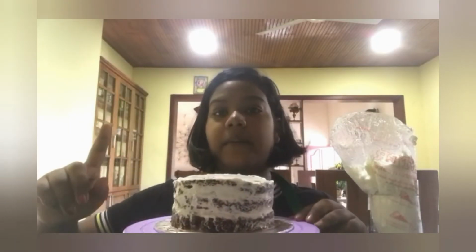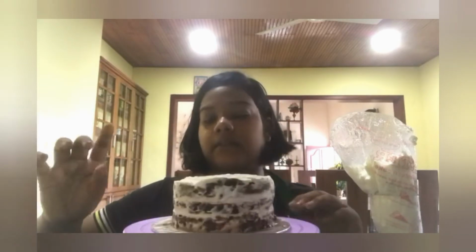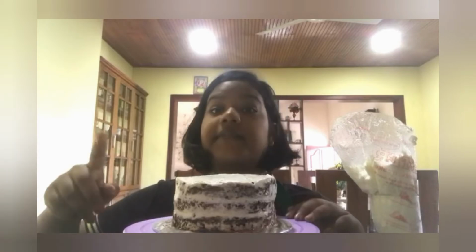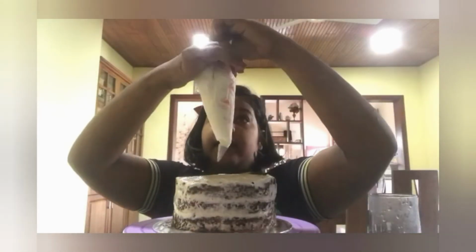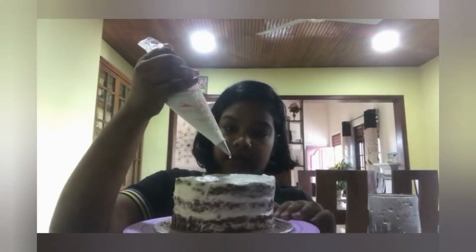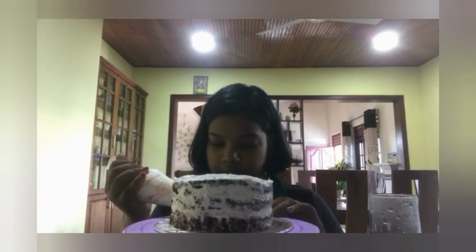So this is the crumb coat which I have chilled in the refrigerator for about 6 hours. So it's firm, nice and stable. So this is the crumb coat, and now we're going to do our final coat. For that I'll be using whipped cream. So here I have a piping bag full of whipped cream. Now I'm just going to do it around.